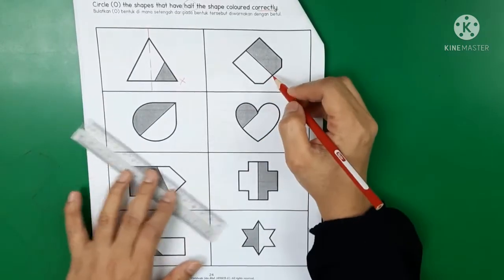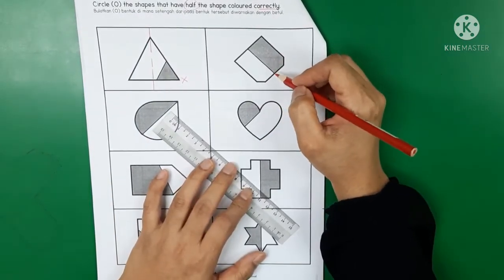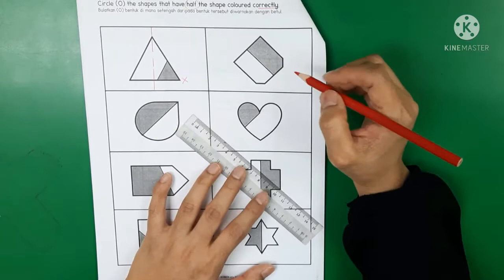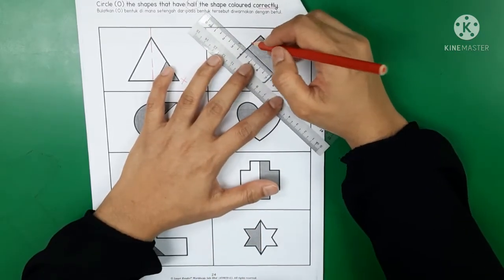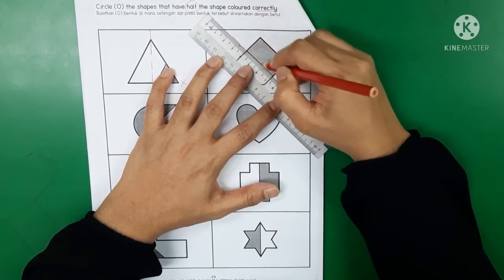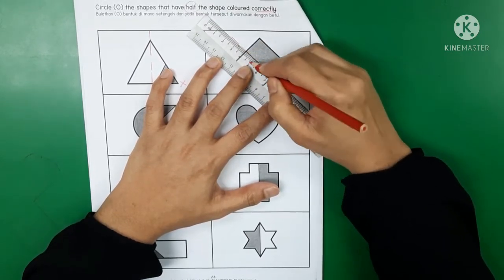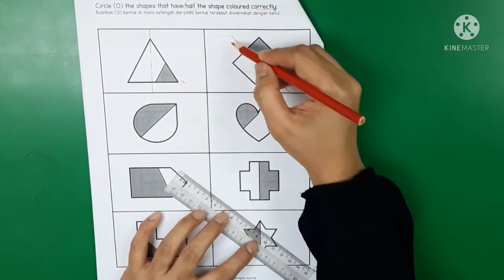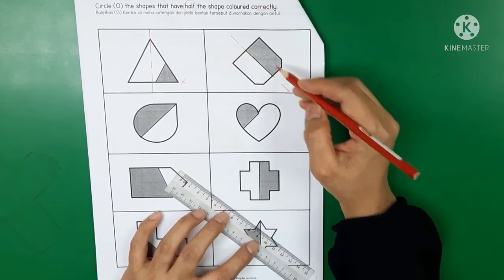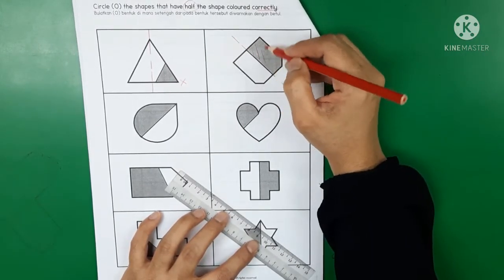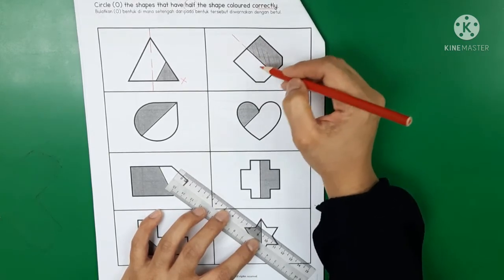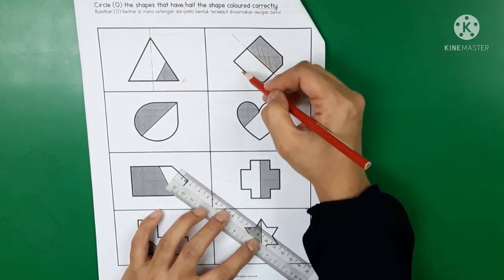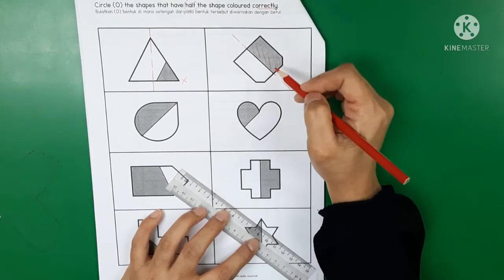Now moving on. This shape over here. Let's draw the symmetrical line. After we have drawn the symmetrical line, this colored part over here is the same as the one over here, of equal size.